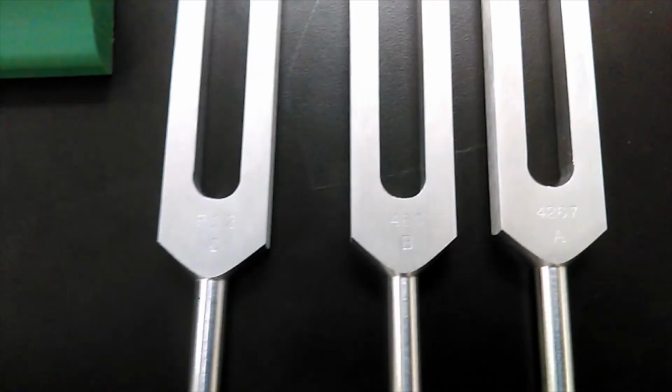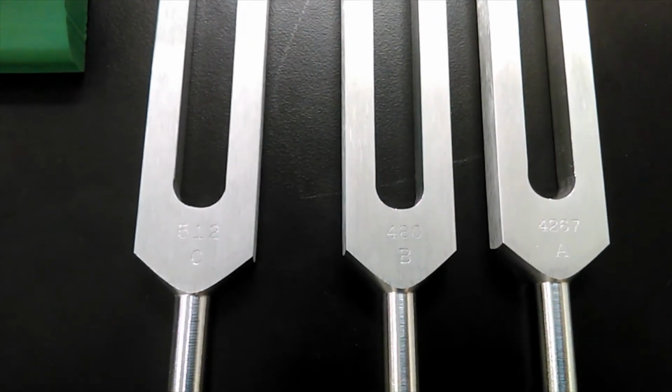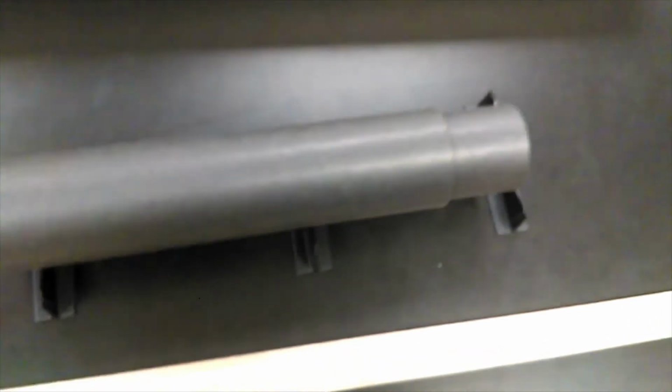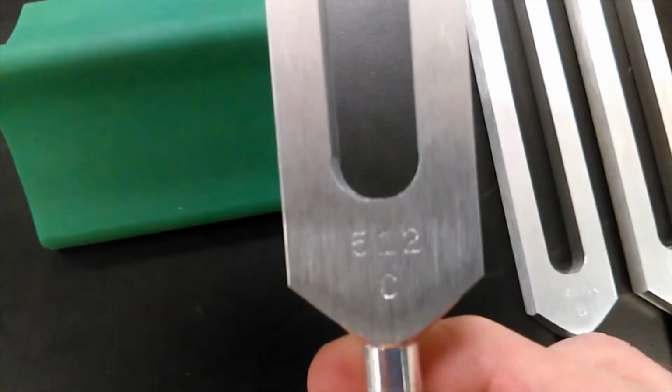Okay, for part 2, I've got these 3 tuning forks, and I know it's hard to see here, but you've got a C, a B, and an A, and you see stamped on them their frequencies. And we've got this much, much shorter little tube right here that we're going to be working with. So what I want to do is take one of these, starting with C over here, 512 hertz. I'm going to hit it right here on this rubber, and you can hear that.